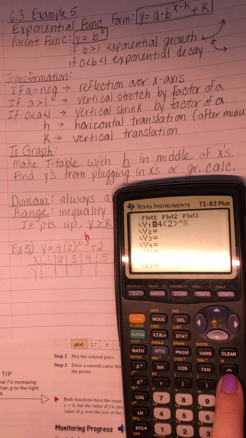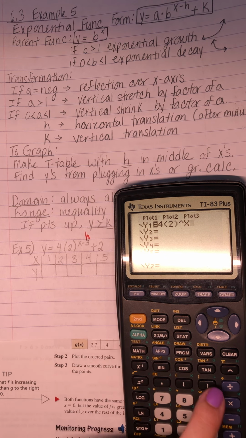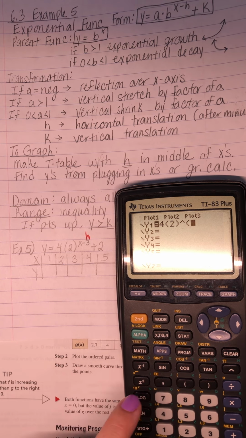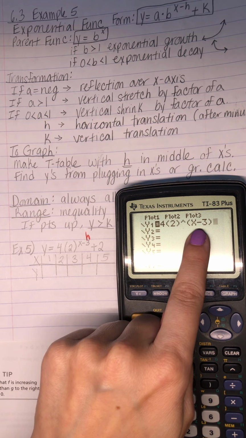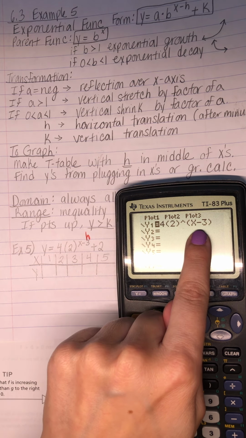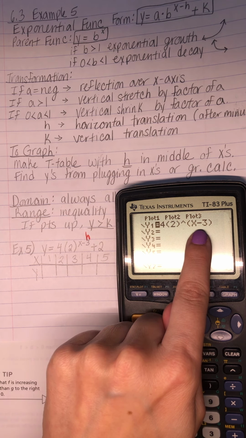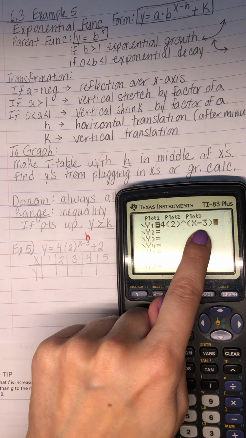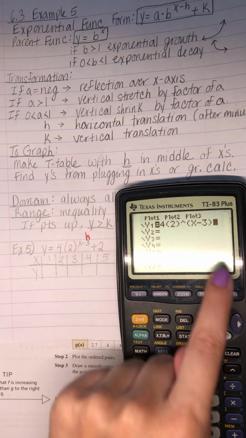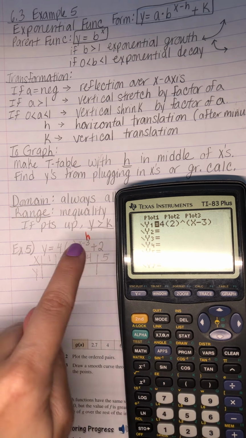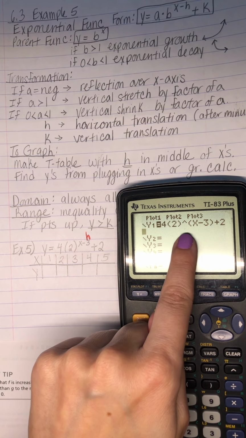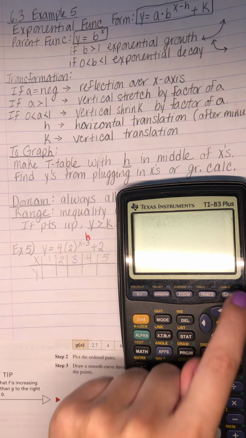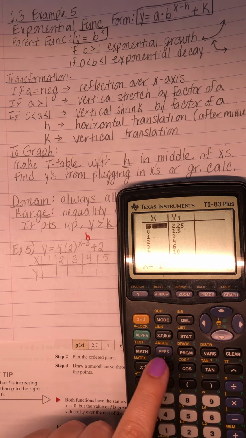And we want x minus 3 in the exponent. So since my calculator is an older calculator and the exponent is an expression, I have to put it in parentheses. If you have a newer calculator, then you just type it in, and to get out of the exponent, you hit the right arrow. And now we're gonna hit +2. So here's our function.